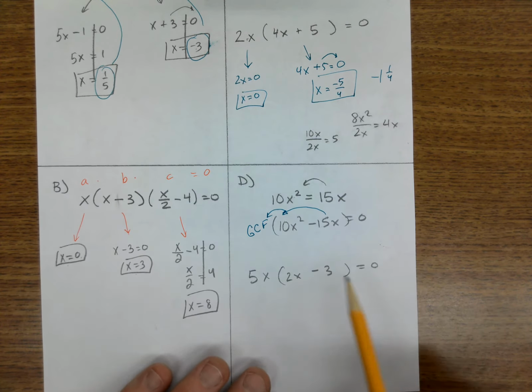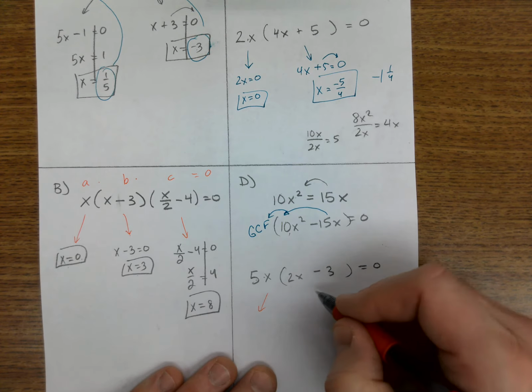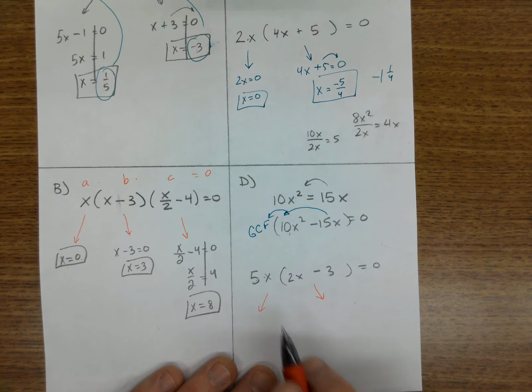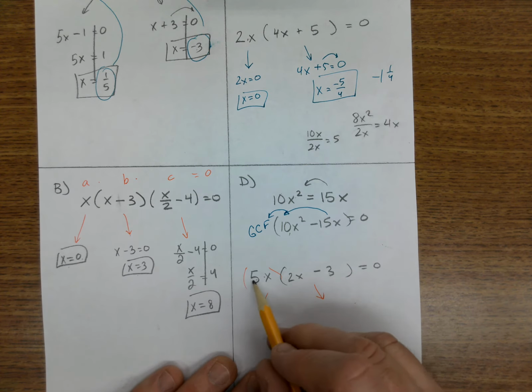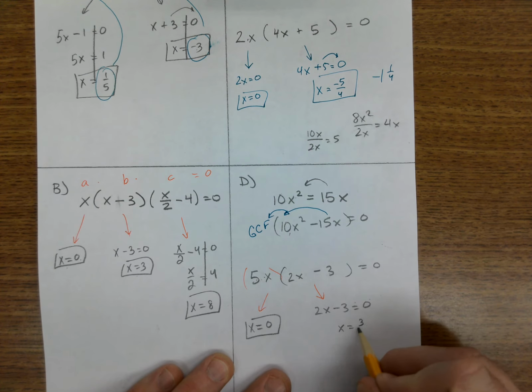Let's make sure this works. Ready? 5x times 2x is 10x squared. Good. 5x times 3 is 15x. And what have we done? We've gotten to the point where we have two things being multiplied. We can set them equal to 0. Well, 5x equals 0, so x is equal to 0. This one, can we do it real fast? Swing that over there, it's 3. Divide by 2. x is 3/2.